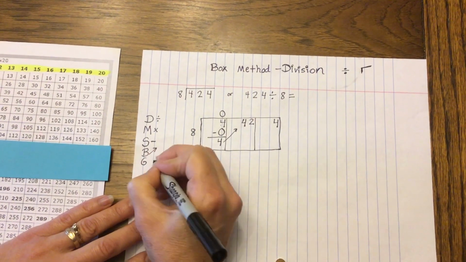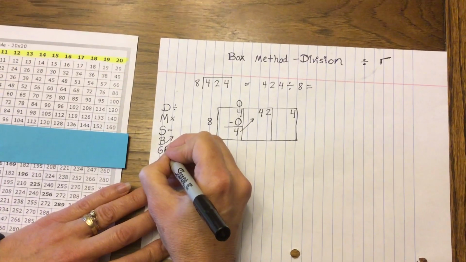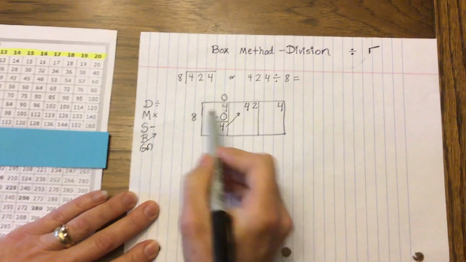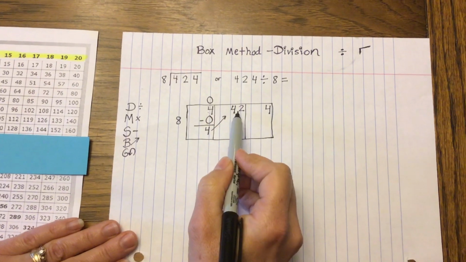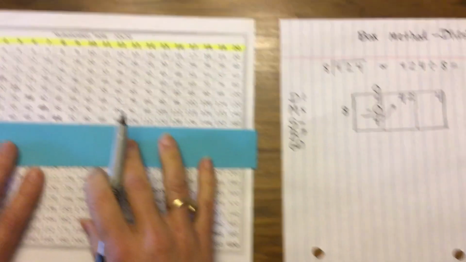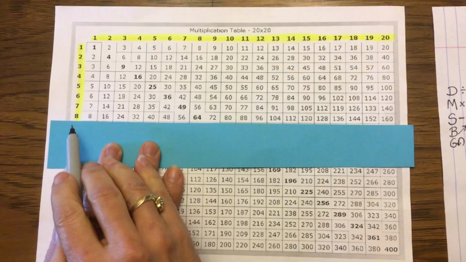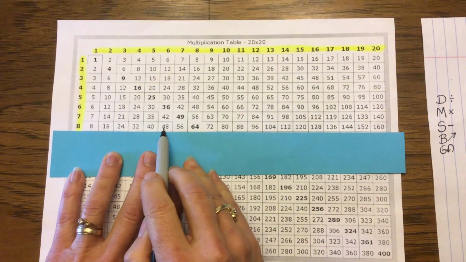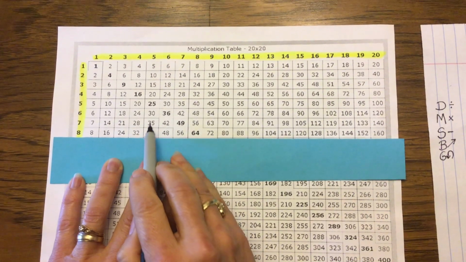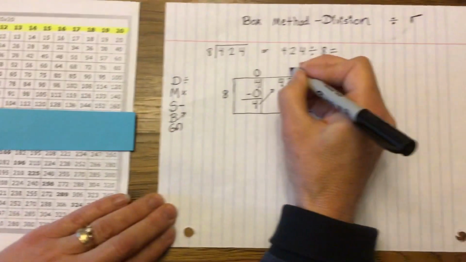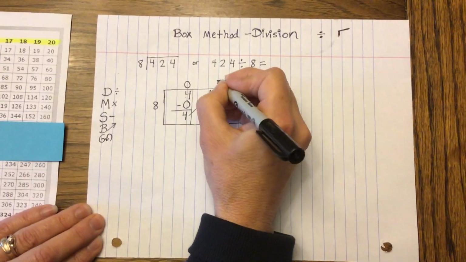Last step, I tell this is our go back and do it again. So I'm going to go back to the top and do it again. Now I'm going to try to divide. I need to know how many equal groups of 8 can I make out of 42. So I'm going to go back over here and go as high as I can to 42 without going over. Okay, so 48 is going over. 40 is where I'm at. That means I can make 5 equal groups. So I'm going to put my equal groups up here, 5.